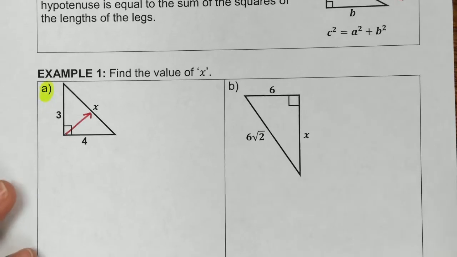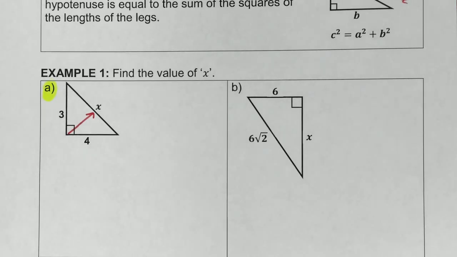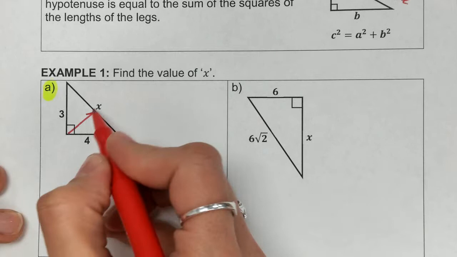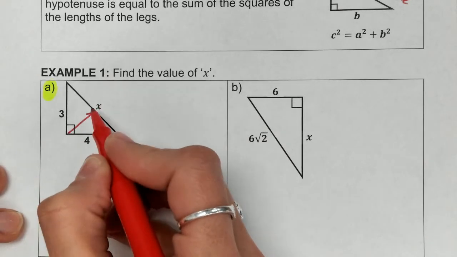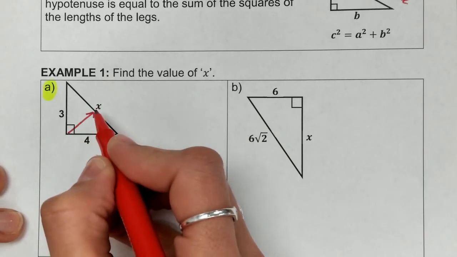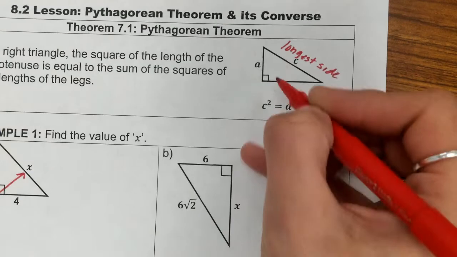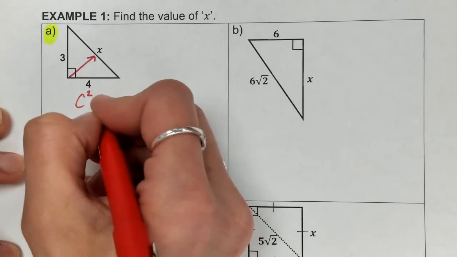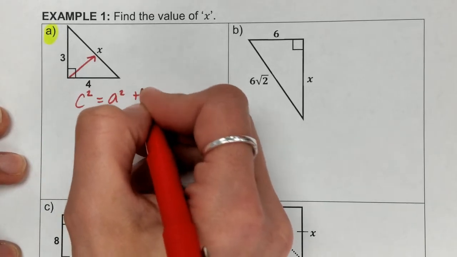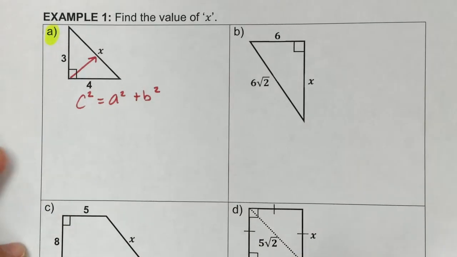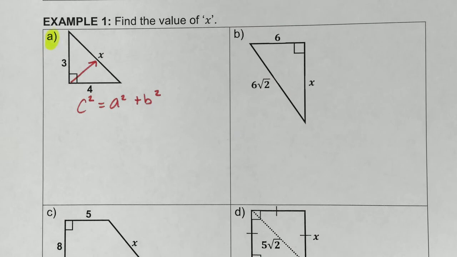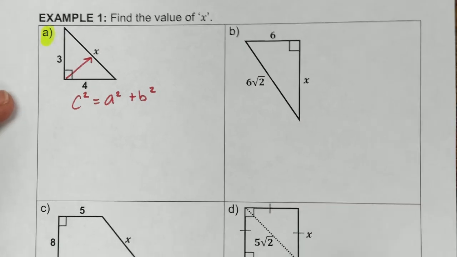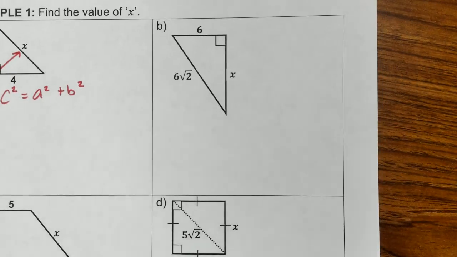So on number 1, you're going to do this on your own, because we're just looking for C. Remember that X is across from our right angle, giving us our longest side, just like right here. So you're going to use your C squared equals A squared plus B squared to figure out the length of the hypotenuse. Solve for X.